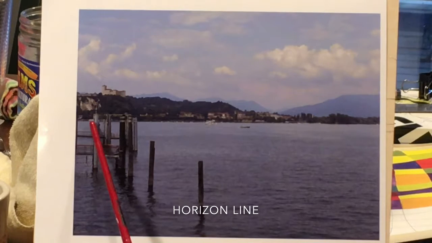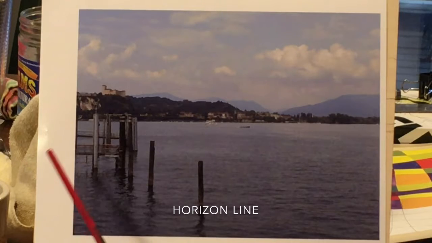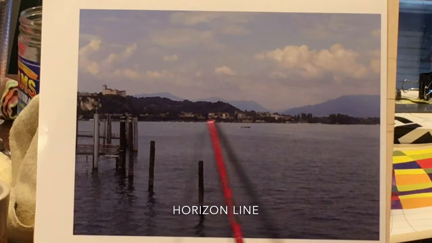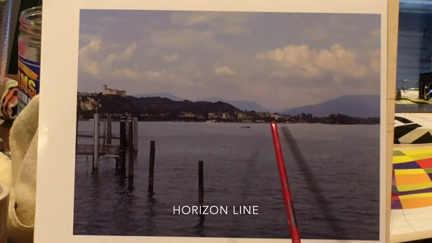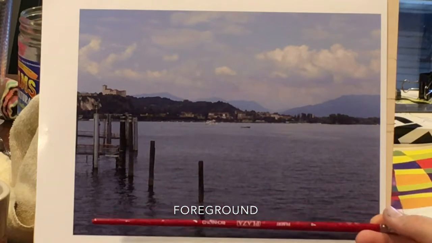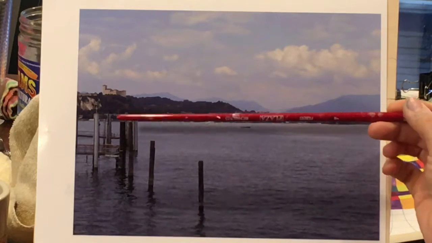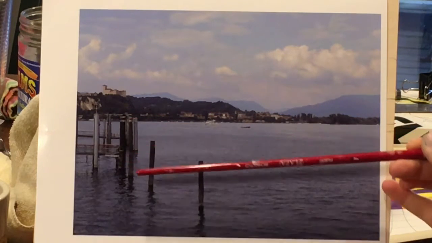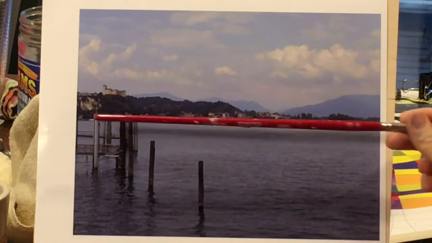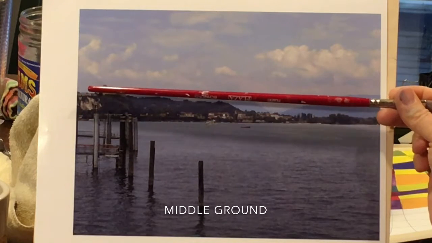A good way to think about this is to break up your subject into its zones, starting with what's called a horizon line. The horizon line is what divides the earth from the sky, and in this photograph is more or less in the middle of the picture. Everything from that horizon line down is what's called the foreground. And the foreground has the most detail and the most intensity in terms of the color. There are high levels of contrast between the light and dark values, so we see lots and lots of details.